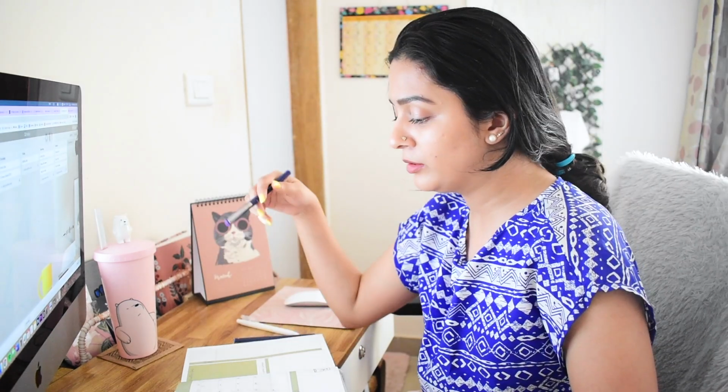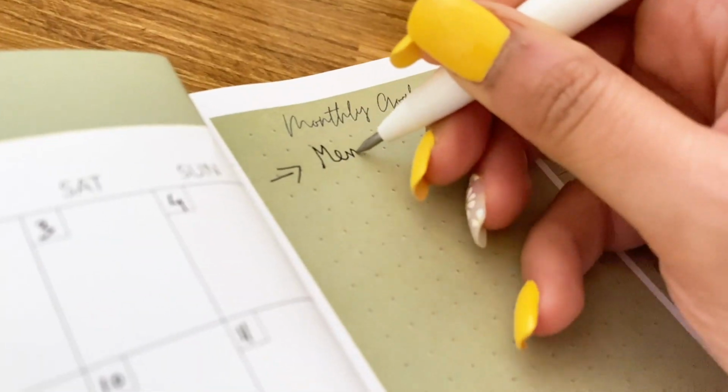I'm going through all the Korean resources that I currently use and that I like. I will be just jotting those resources down here.